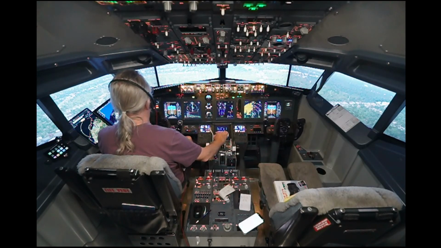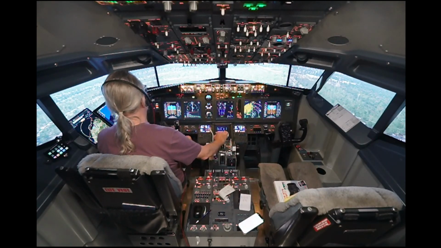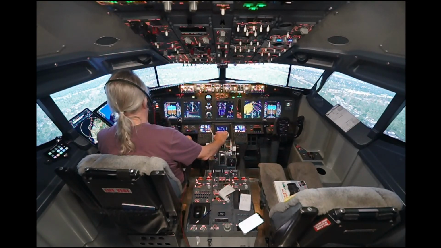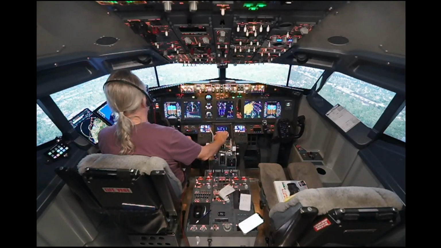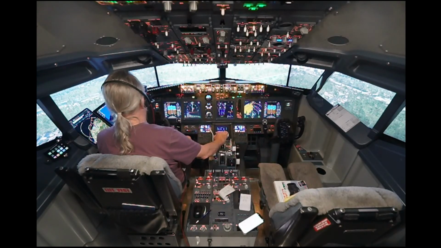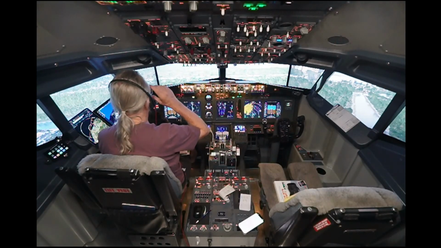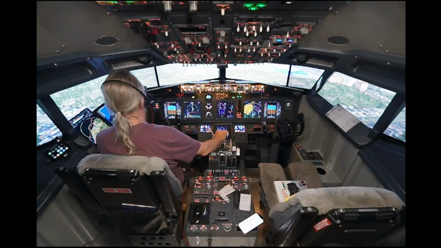I don't like using auto throttle. I should. 500. Speed's good. I should say power's good. 2 pappies. 400. Lined up and stabilized. 300. 200.